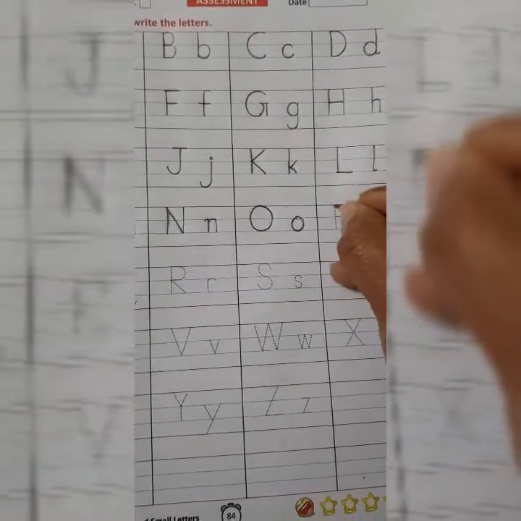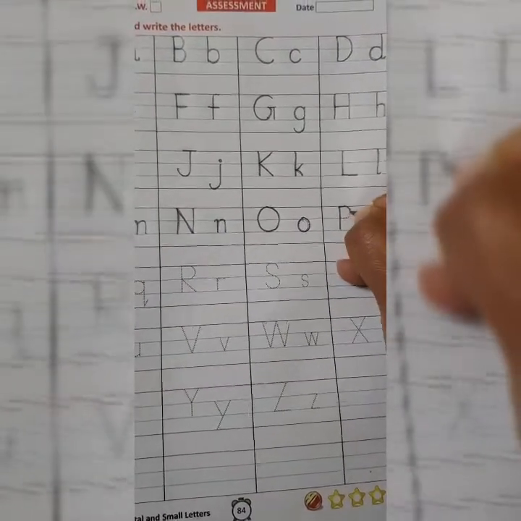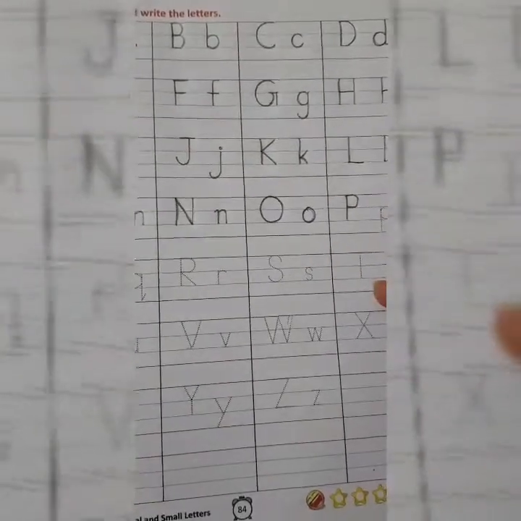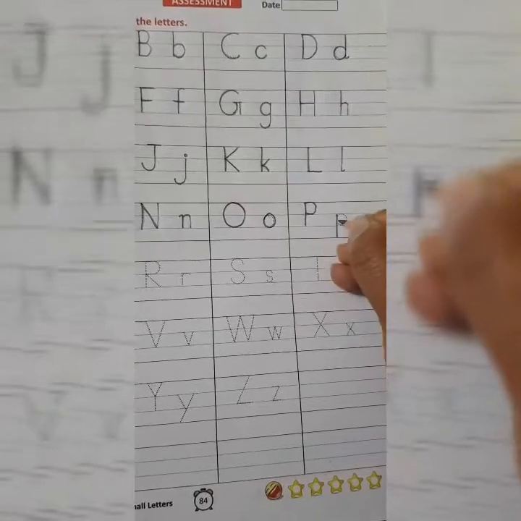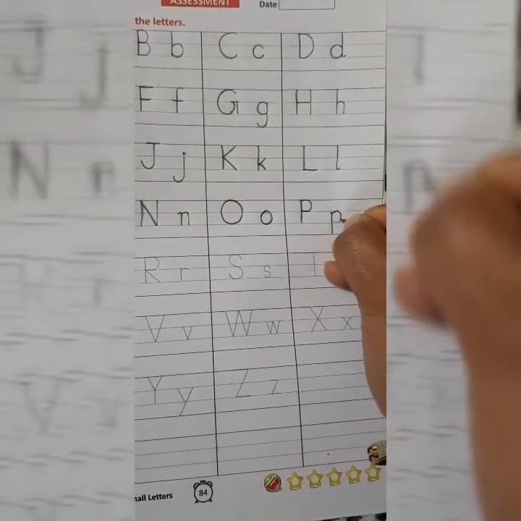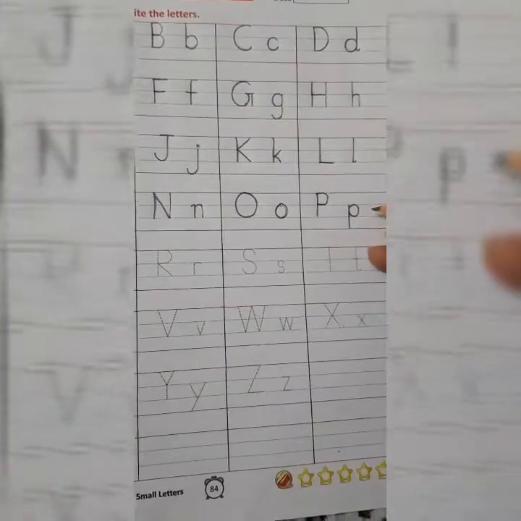P sound P. For letter P, a standing line and a little curve like this. And for lowercase letter, we will again use a standing line and a little curve like this. Look, here we will use the first three lines for capital letter P and here we will use the last three lines for small case letter P.